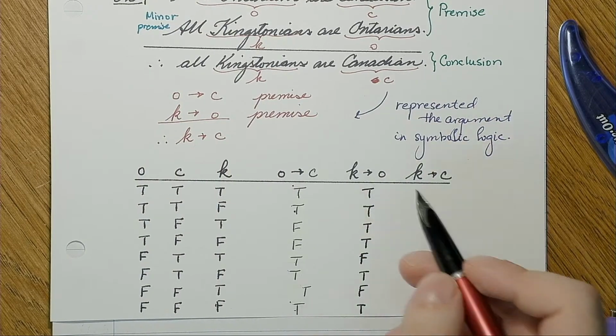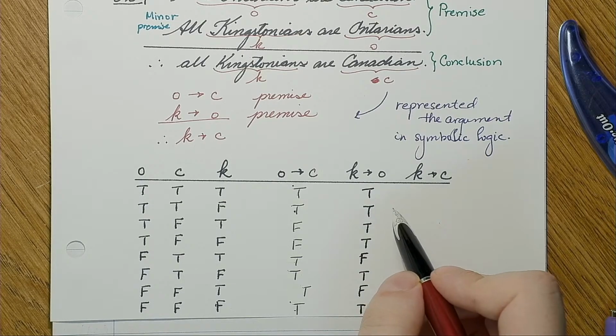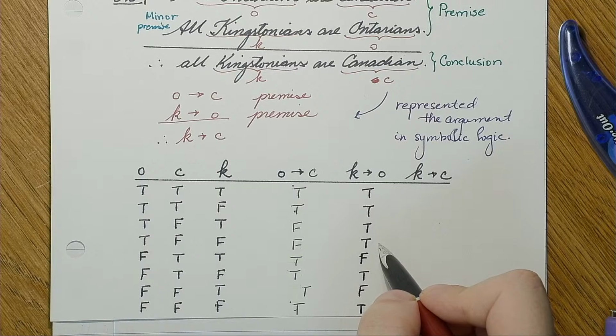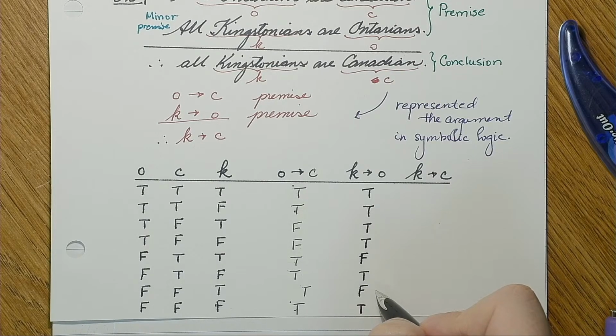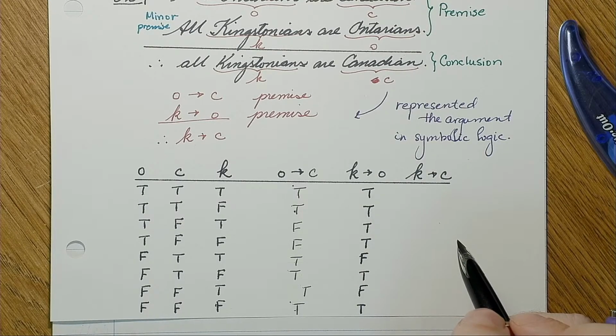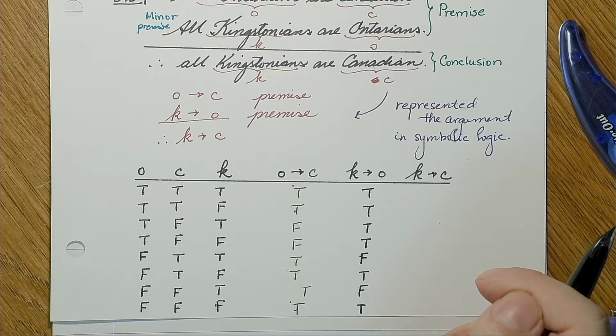Okay, and so everyone got the same thing that I got then? Is everyone okay with this? The K implies O. Yep, okay, good.